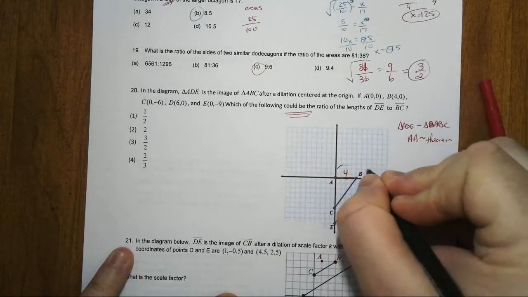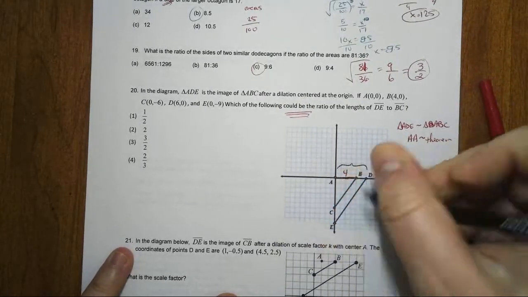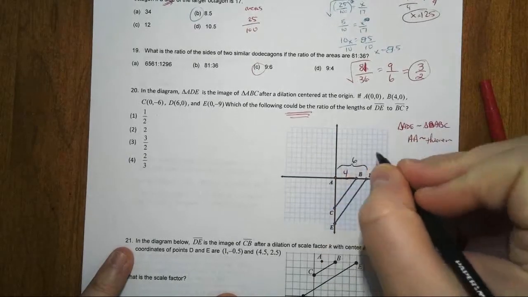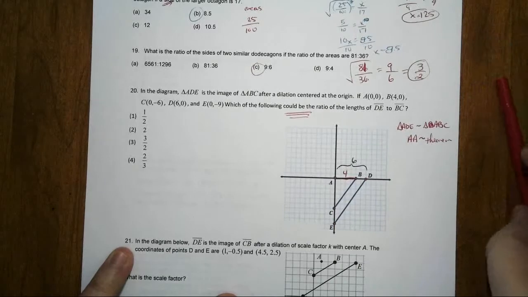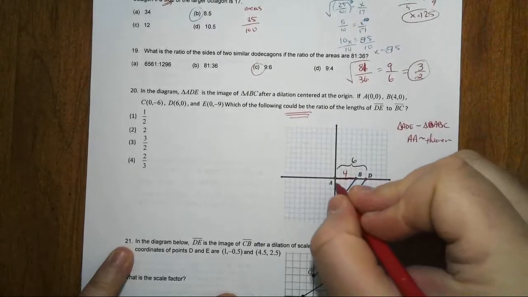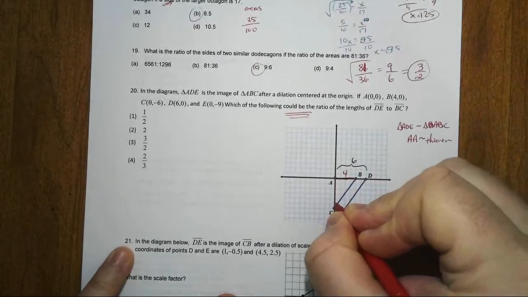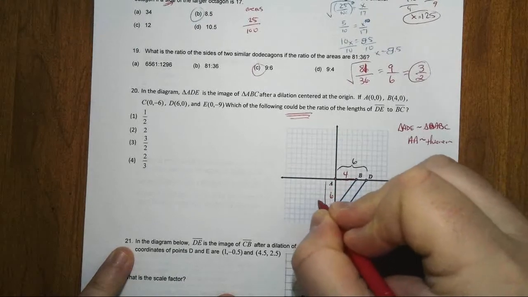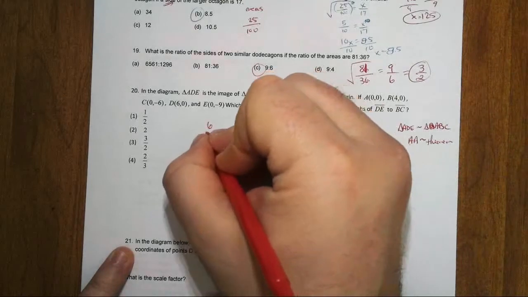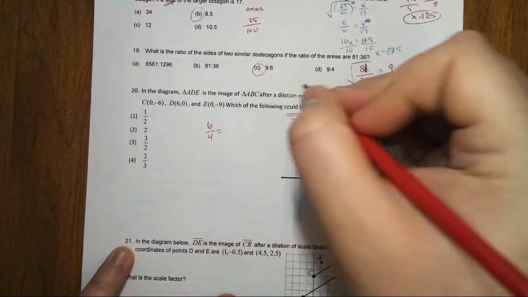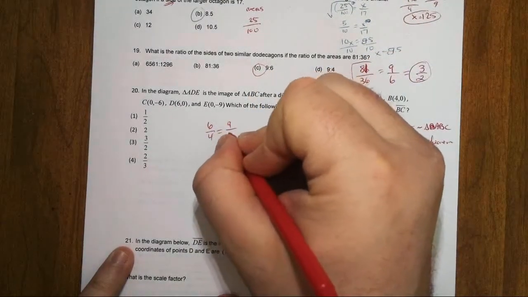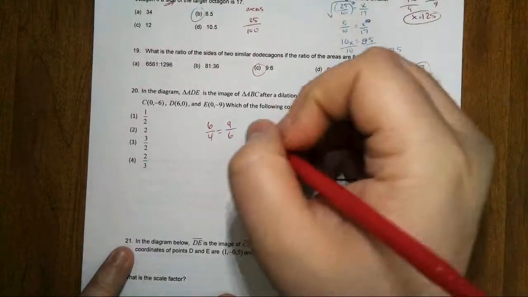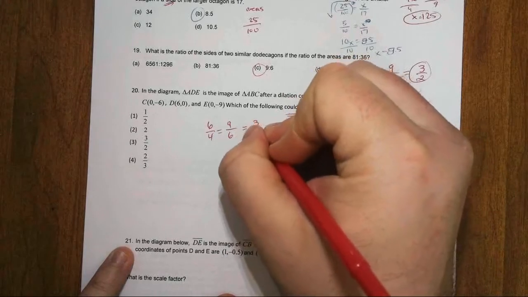I have AD here, which is 6 boxes across. So I can make a fraction out of those sides. AC is 6 boxes across here, and then all the way down is 7, 8, 9. And you can see that 6 over 4 is actually equal to 9 over 6. 36 and 36 when we cross multiply, right? So these are both equal to 3 over 2.